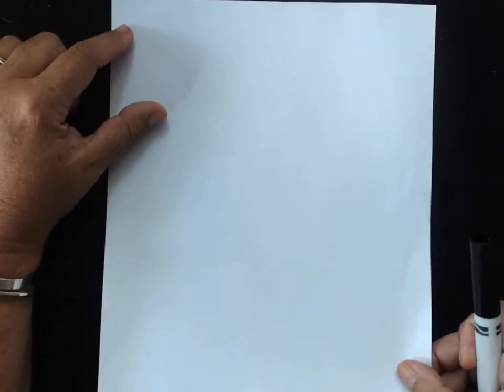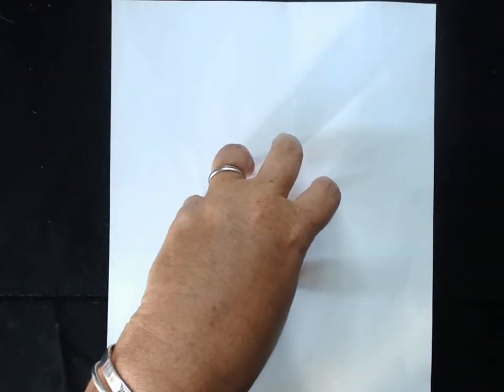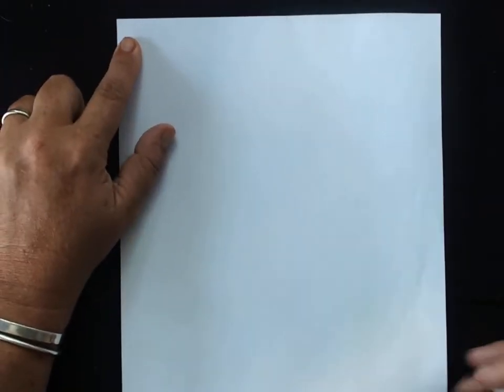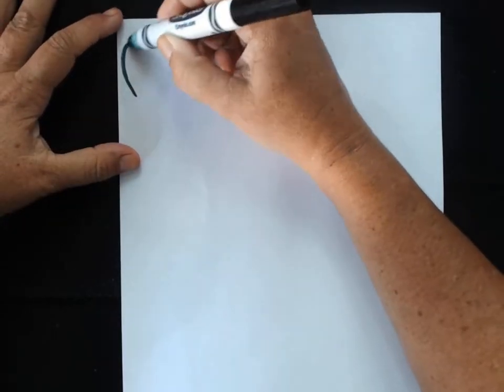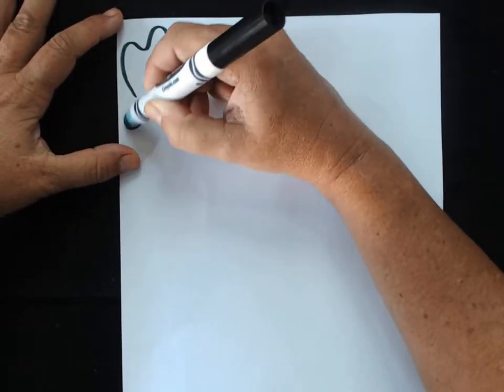So let's start. I'm going to grab my white piece of paper, and I'm going to make an organic shape, or a free-form shape it's also called, and I'm going to start up in a corner. That's where I like to start. It's a little bit harder if you start in the middle of your paper. So I'm going to start up in the corner and make a free-form shape. It's just those wiggly, crazy looking shapes, right?